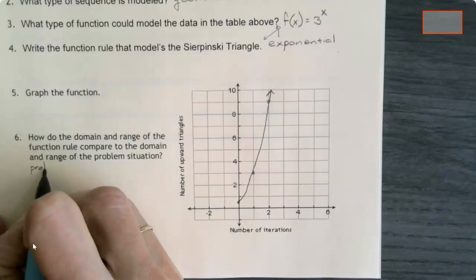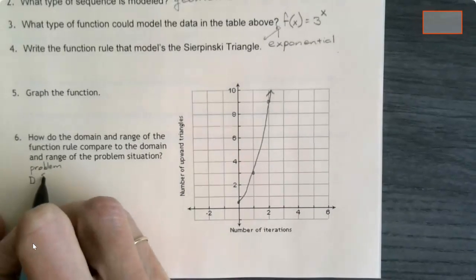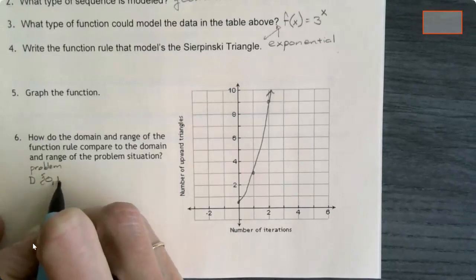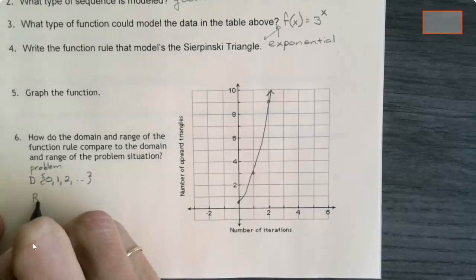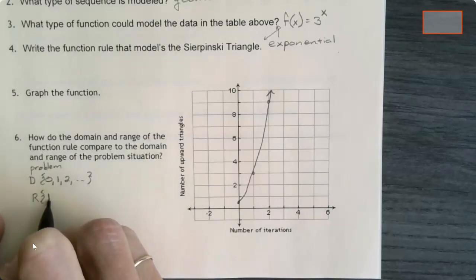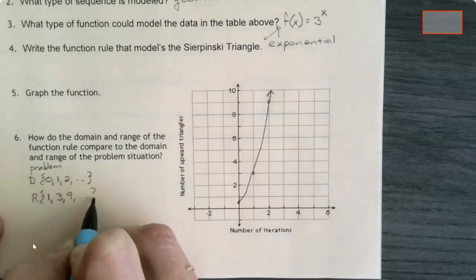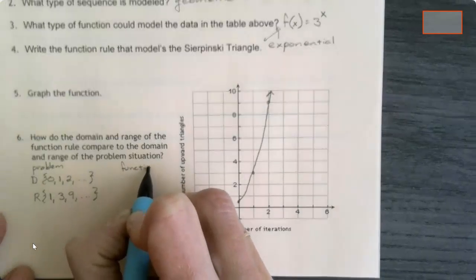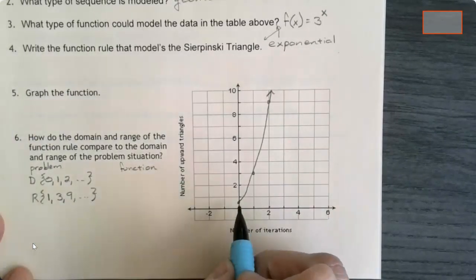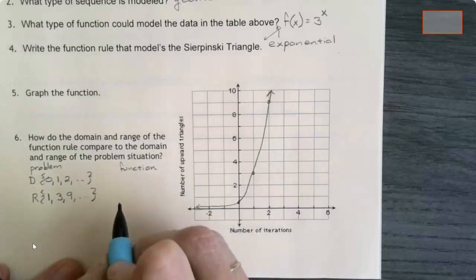So in the problem, we had actual triangles, and our domain starts off with 0 iterations, 1, 2, and so on. The range is the result. We had 1 triangle at the beginning, we had 3, 9, and so on. But the function is a line, and it represents that we could have partial triangles or even negative triangles if I brought this all the way over. It's going to come right next to that x-axis. It's not actually going to cross since this is exponential.